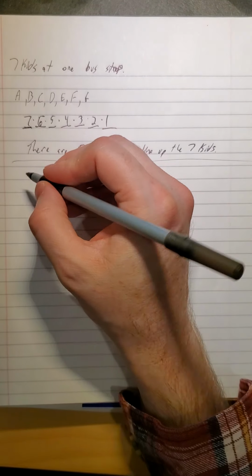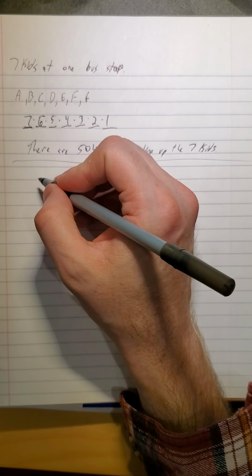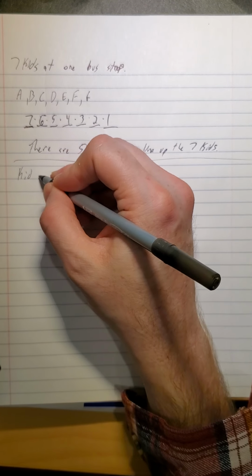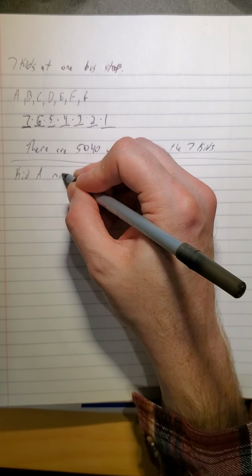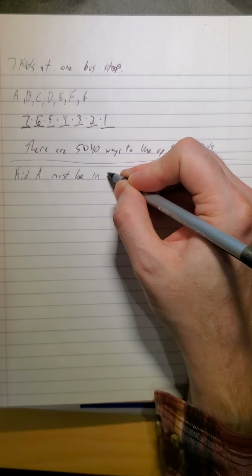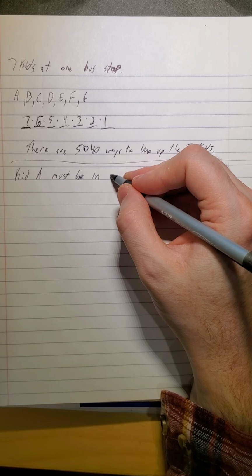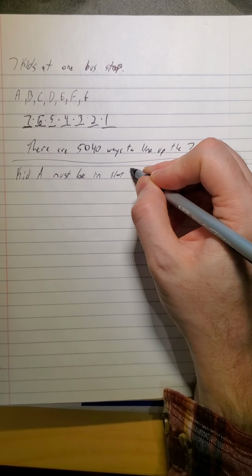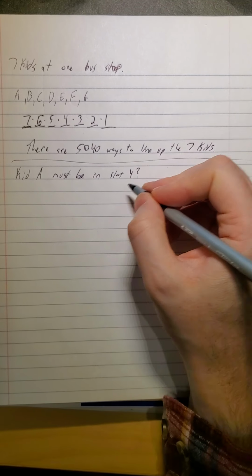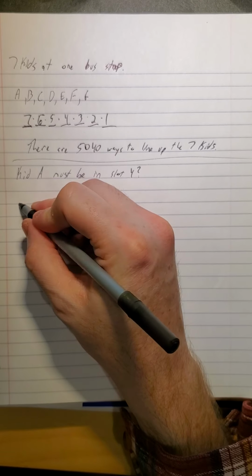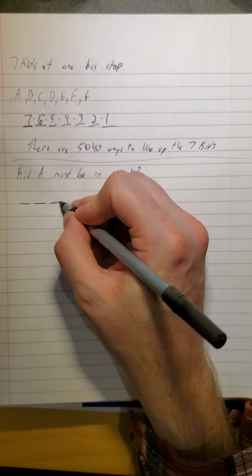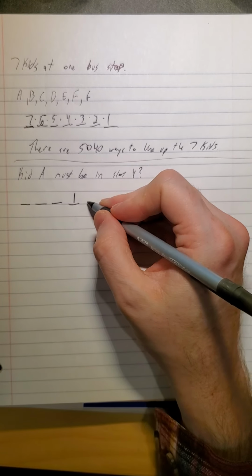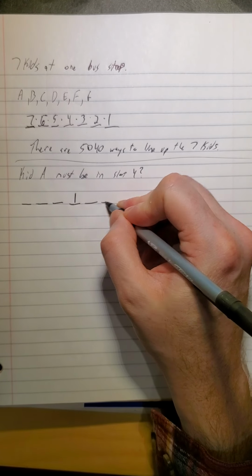And they can occasionally, pardon me, put restrictions on a problem like this. So let's say kid A must be in, we'll call it slot 4, the middle. Well, then I have only one person for this 4th position in line.